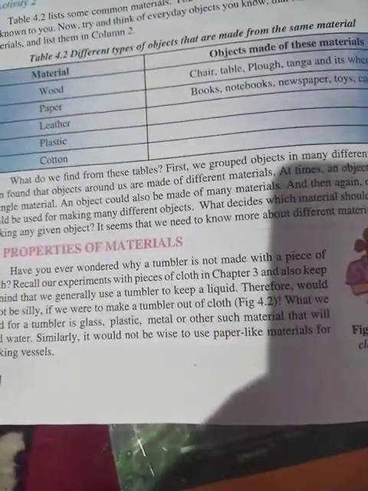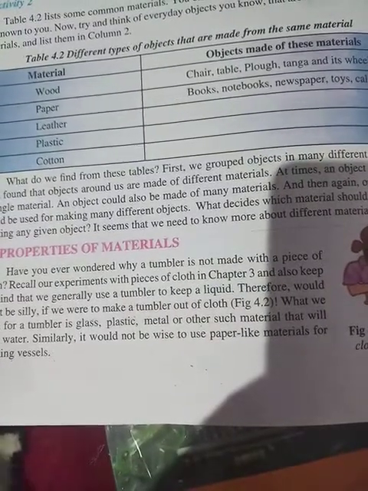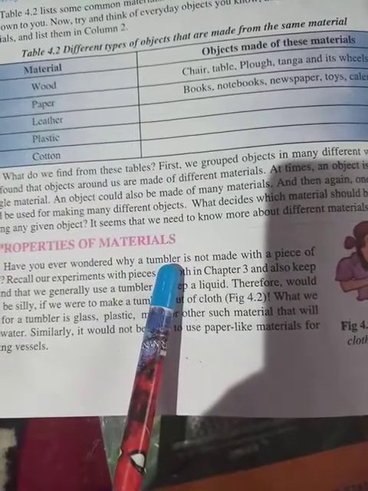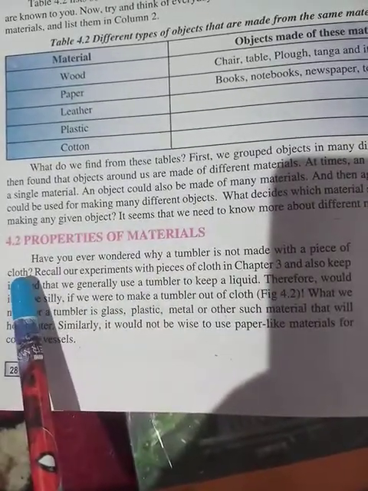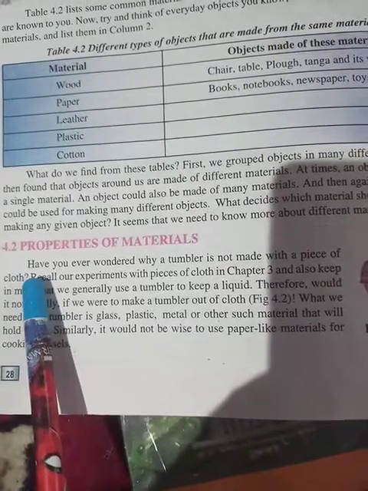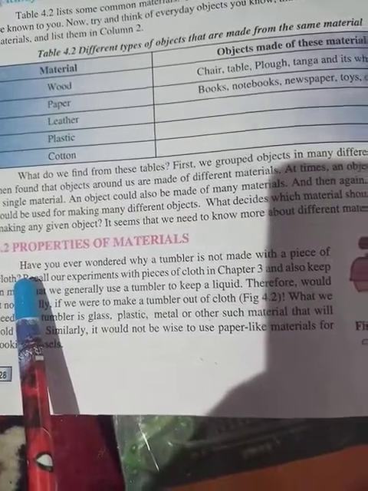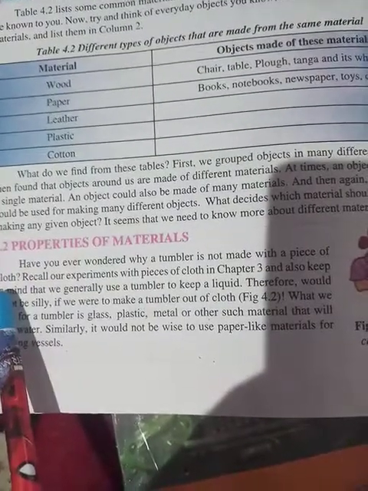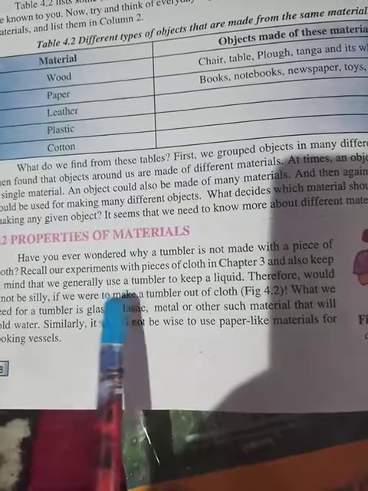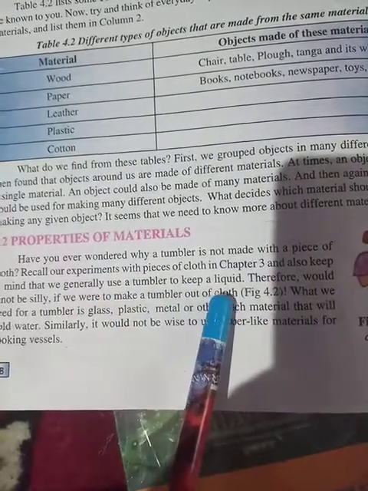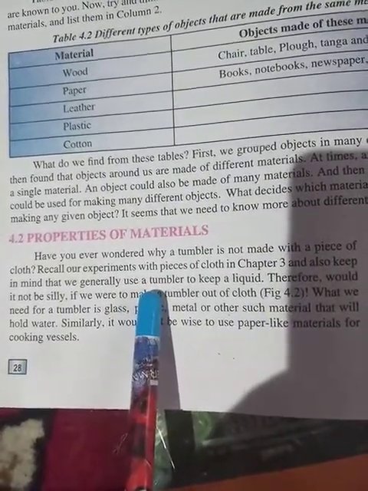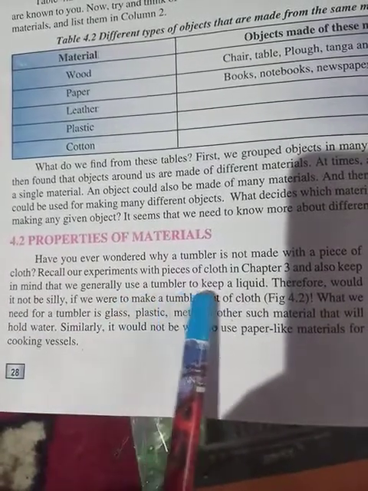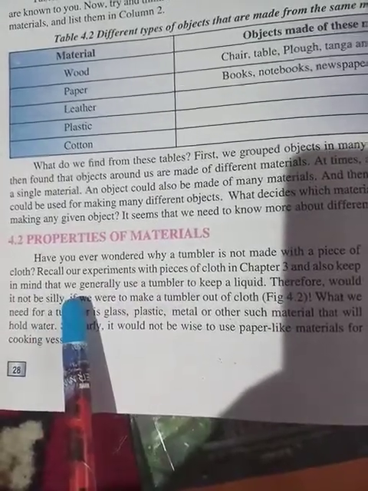So, dear students, from this paragraph, we are able to learn that the tub that we use in our home is not made up of cloth. It is made up of plastic, or steel, or aluminum, not cloth. We cannot keep a liquid in a tumbler made up of cloth, so it is very difficult to keep a liquid in it.